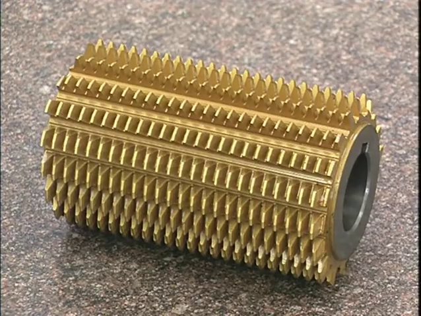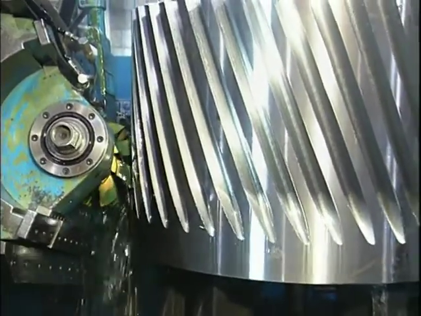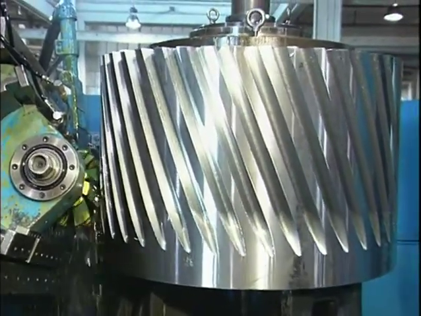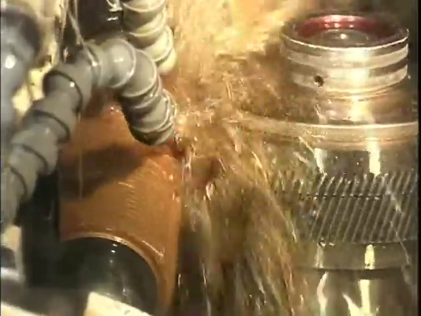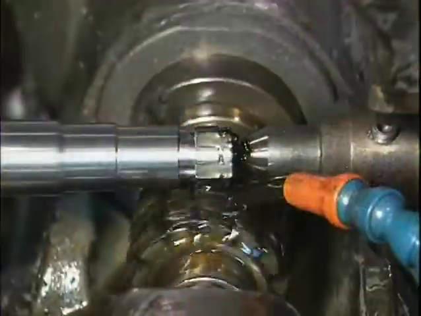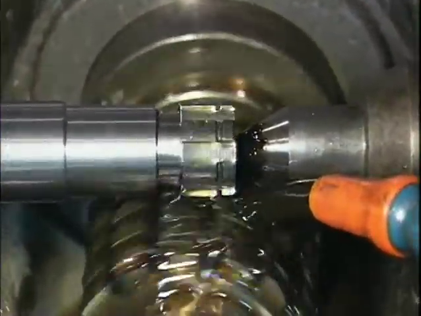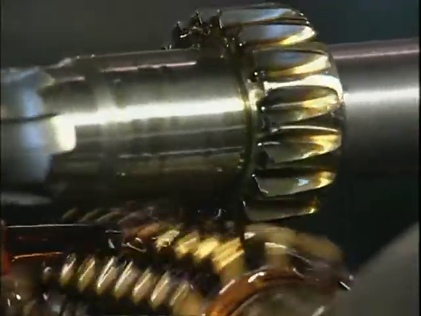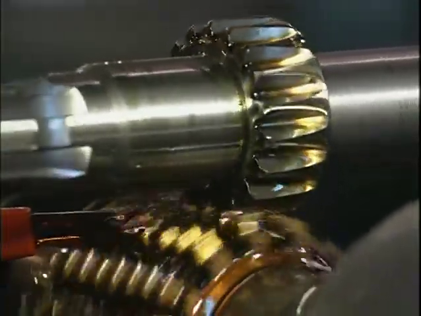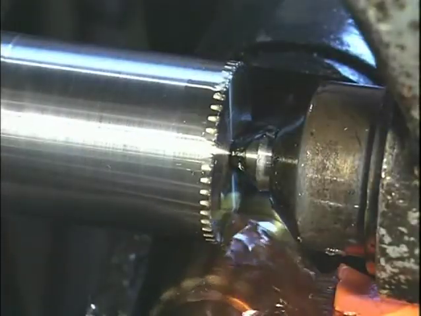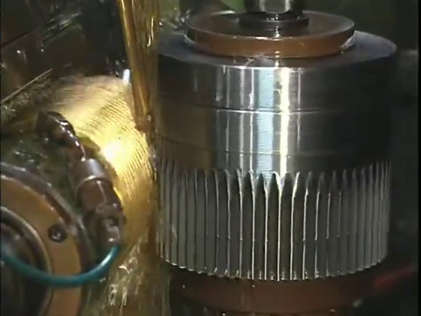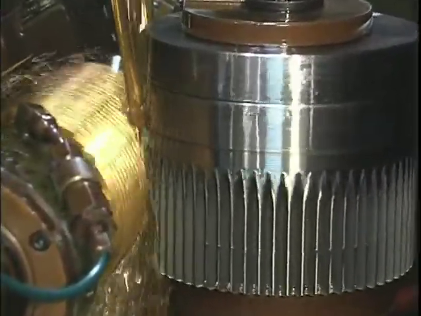called a hob. Both the hob and the gear blank rotate as the hob is fed axially across the face of the blank. Hobbing is the principal method for producing spur gears and helical gears, and is also used to produce many special gear forms. The main limitation of hobbing is that it can only be used to produce external gears. Hobbing can be performed on a single gear blank, but also allows for the stacking of workpieces to increase production rates.